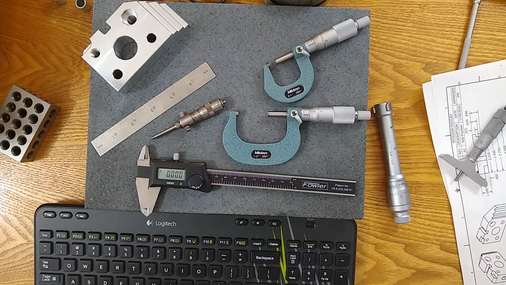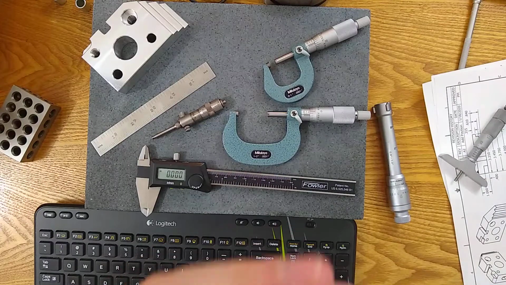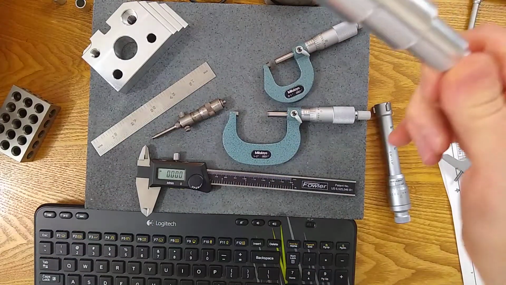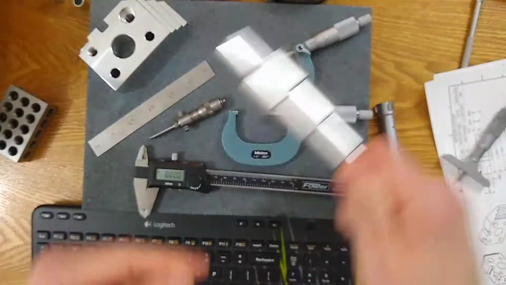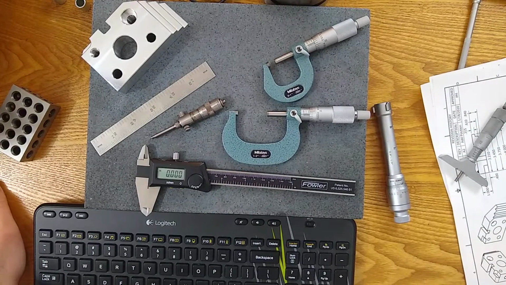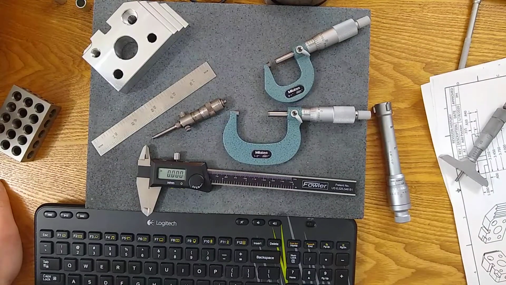Let's say it's an outside diameter, so not a hole. It could be a diameter like on our step shaft. It's 4 inches plus or minus 15 thousandths. So you have a 30 thousandths tolerance zone, which makes your caliper acceptable.